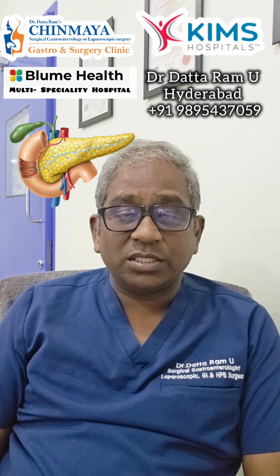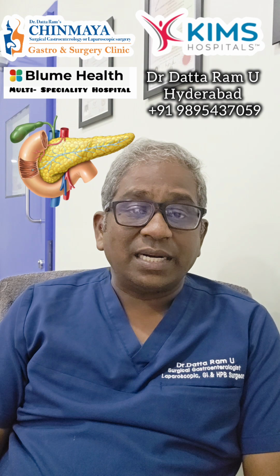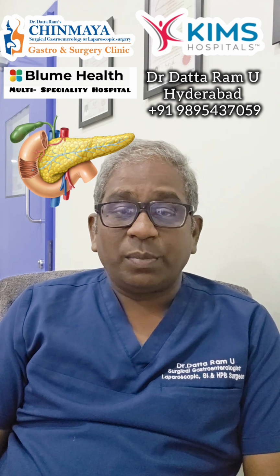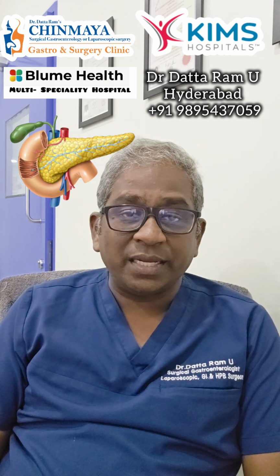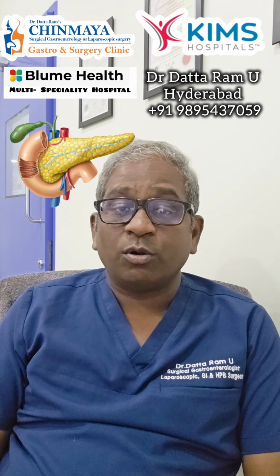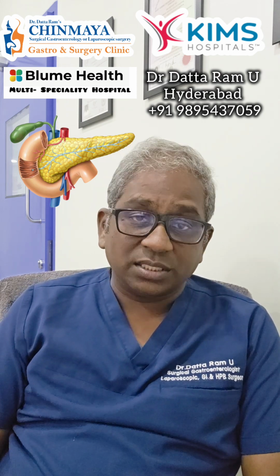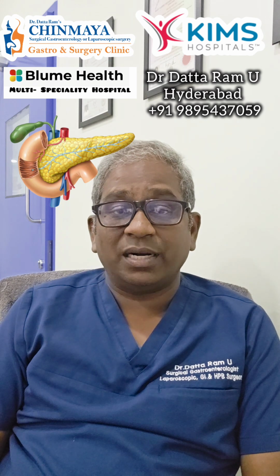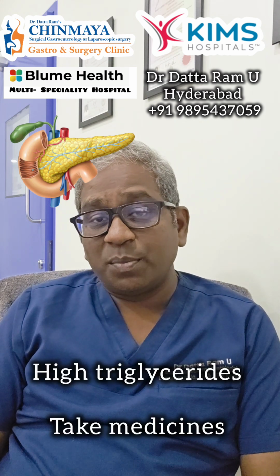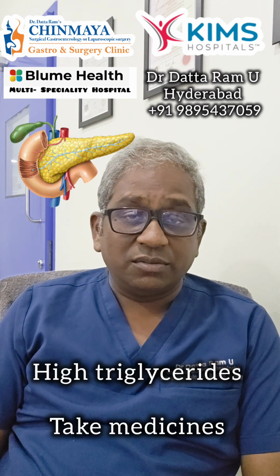If the cholecystectomy is not done in the same setting, it's very likely that within no time they will develop another attack of pancreatitis, which need not be as simple as that. It may get complicated. So to avoid recurrent pancreatitis, you have to do a cholecystectomy if gallstones are the cause of pancreatitis.